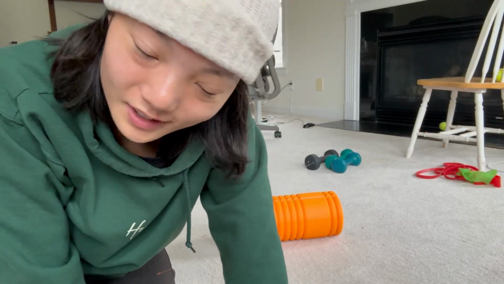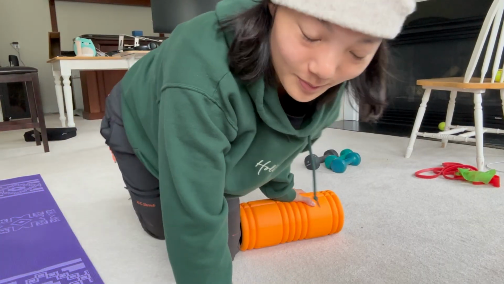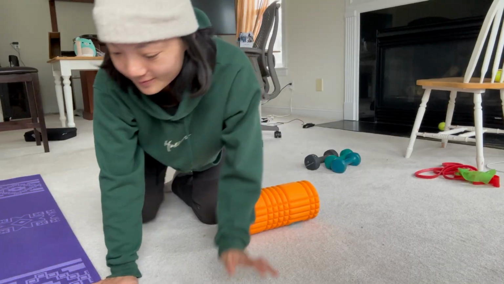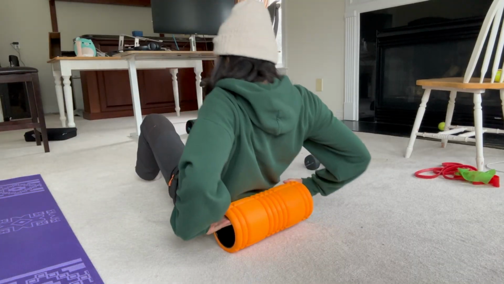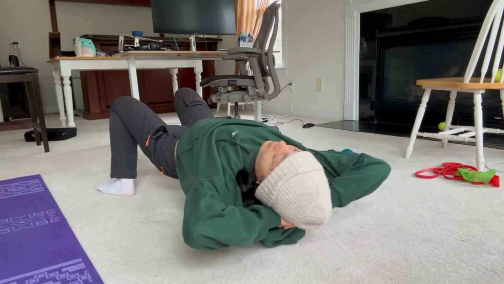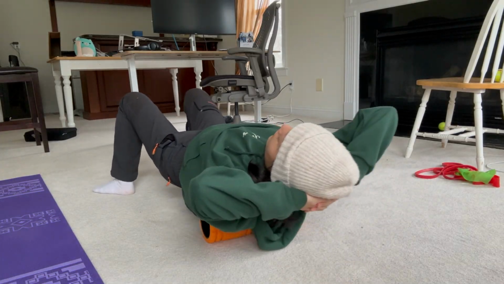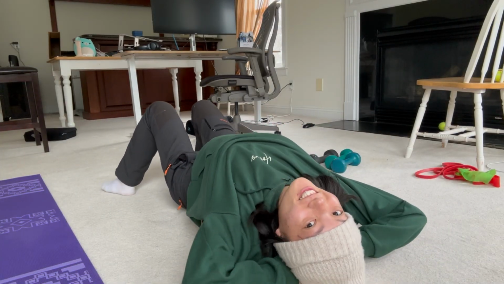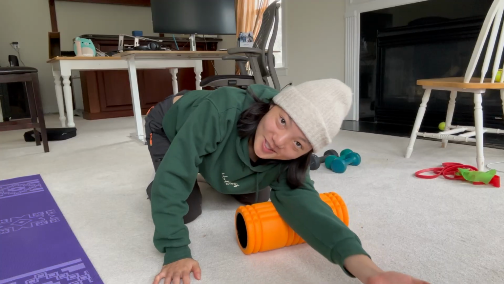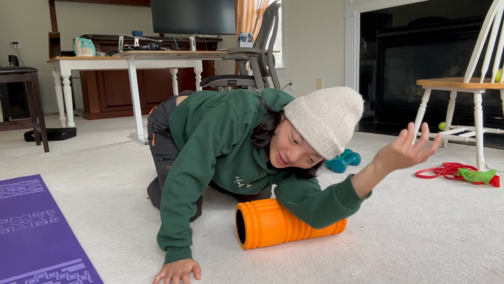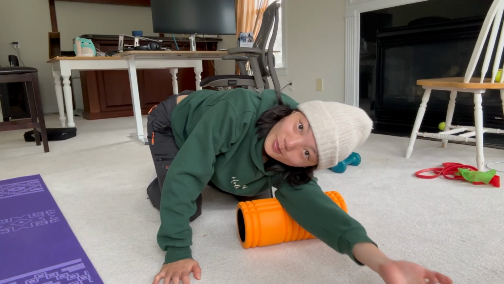While Claude is running, I'm going to do some quick PT. This actually feels so nice. I've also been stretching out my triceps because apparently if you have tense triceps, that can also cause elbow pain.